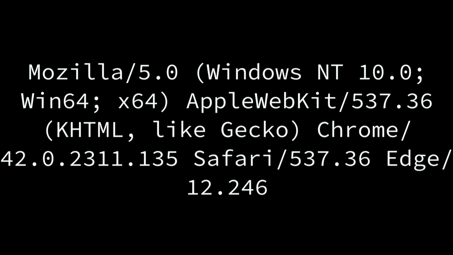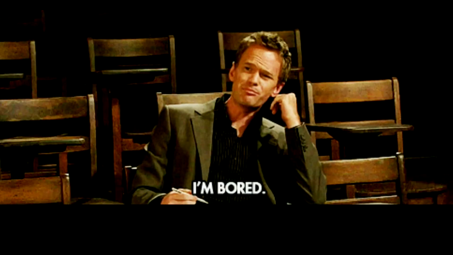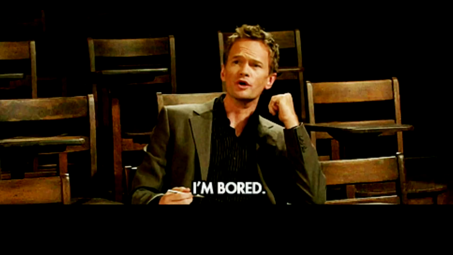This is the user agent string. I did not make this up. I copied it straight from the app. This is Edge. This is how Edge reports itself. It's everything. They all do that. I know you were promised JavaScript. We're getting there. Just bear with me.